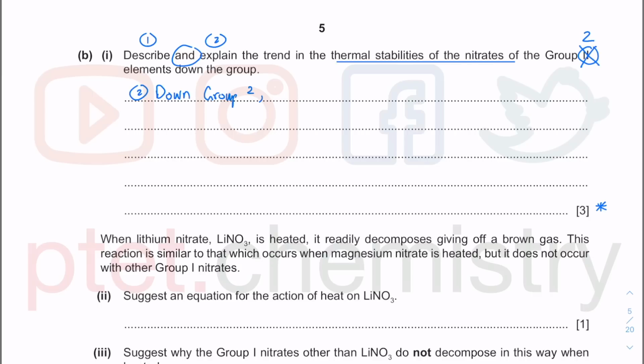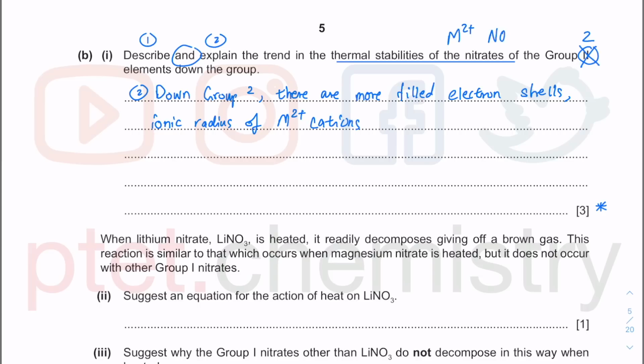Down group 2, what we can say is there are more filled electronic shells. So there are more electron shells essentially, and they are filled. As a result, we get a bigger ionic radius. So the ionic radius of the M2+ cations, because we're talking about general group 2 cations, and these are nitrates, which is NO3 minus. Even a year 9 student is expected to know the formula of the nitrate ion. The ionic radius of M2+ cations increases, the size gets bigger, but the charge is the same. So the charge remains plus 2.